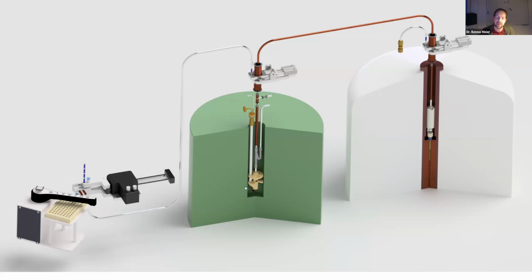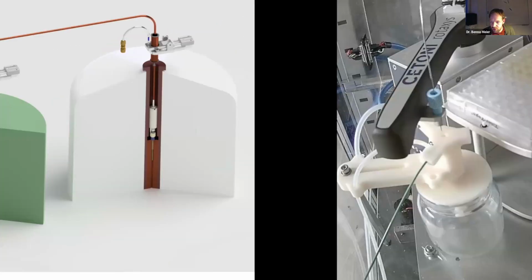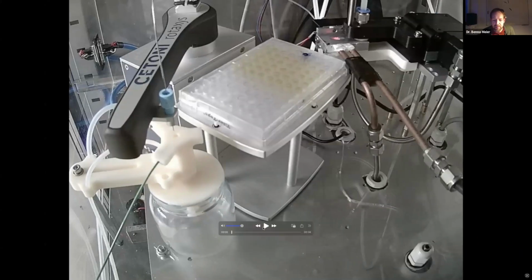And then once that is done, and this we've published already a while ago, we shoot it out into this injection device here where we dissolve it, and then we record the NMR spectrum. Okay, I'd like to show you this machine that prepares the bullet.